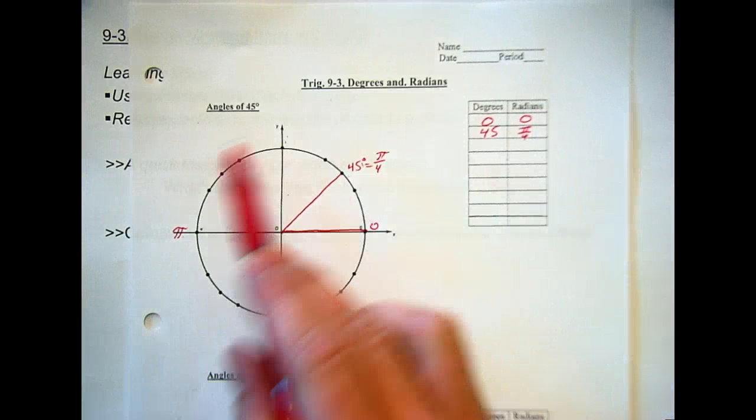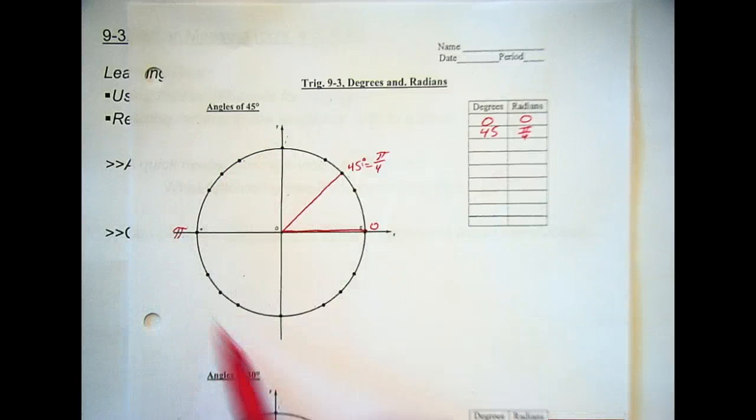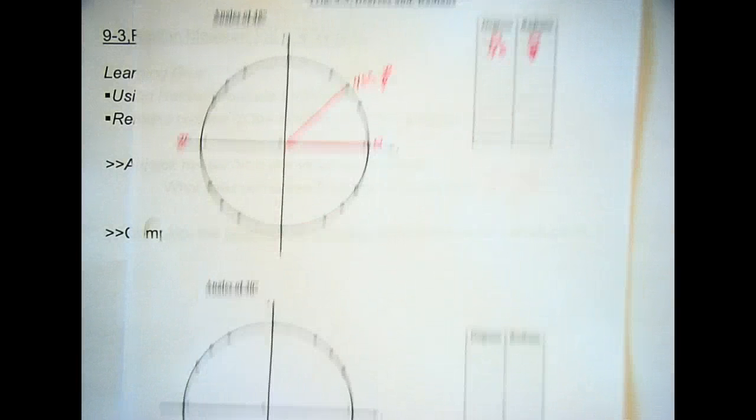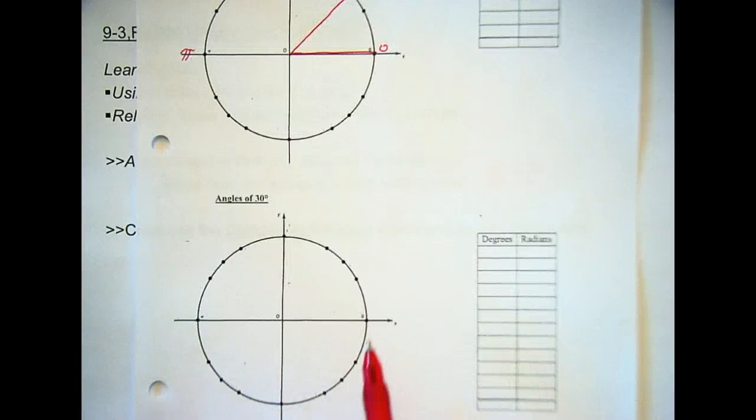So keep going. Angles of 45 degrees. Get them all on here. And then down below, do the angles of 30 degrees. Fill that out. Do the best you can without using notes or your neighbor.